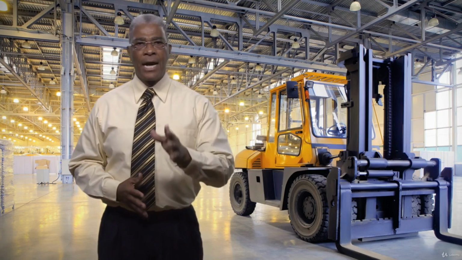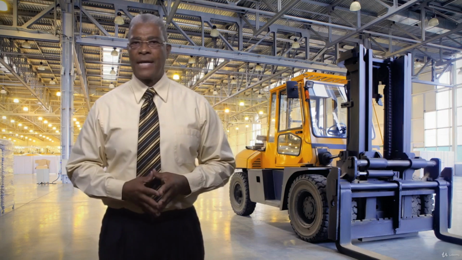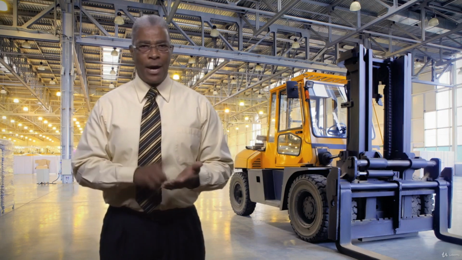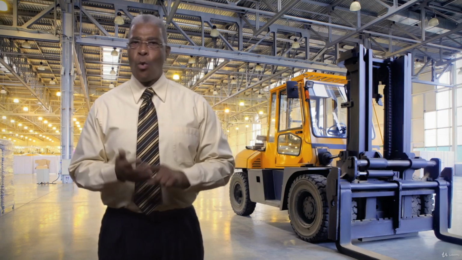Lockout-tagout devices must have the identity of the employee, and tagout devices must warn against hazardous conditions. Messages must include: do not start, do not open, do not close, do not energize, or do not operate.